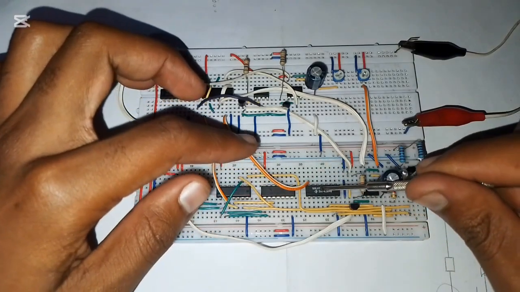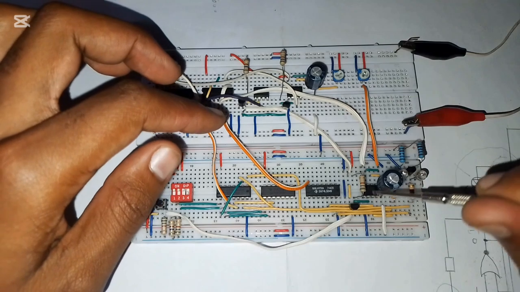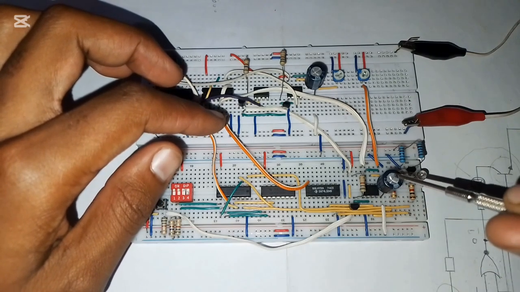Right here we have the NOT gate. The NOT gate checks the output of the NE555, the first NE555, which is in monostable mode.